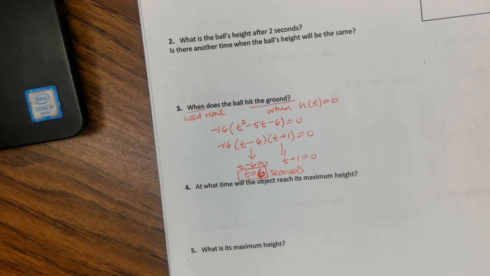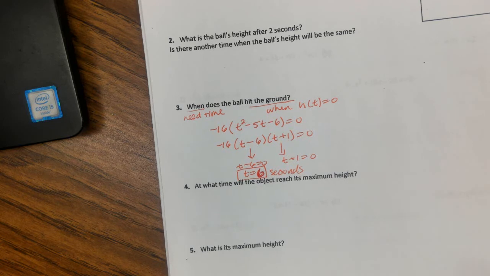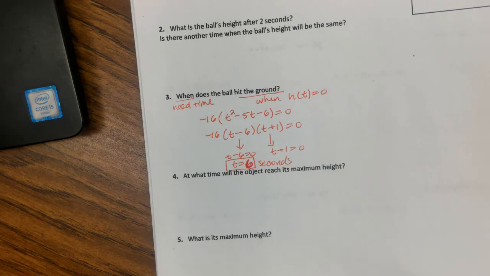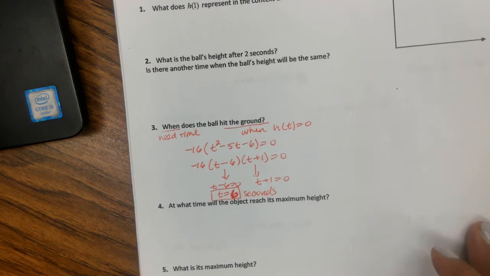Hi guys, I just wanted to finish page 10 from the packet with you. Do me a favor, don't take out the packet just yet. I just want you to watch, and then when I'm done with the video, I want you to go to page 10 and finish it. So it's the problem where you're throwing a ball vertically up.